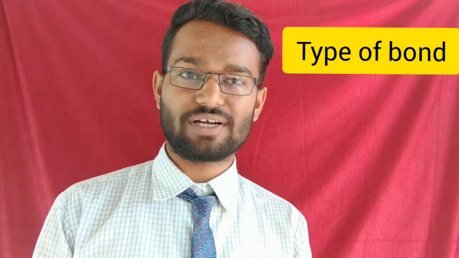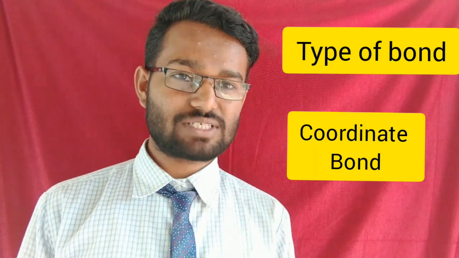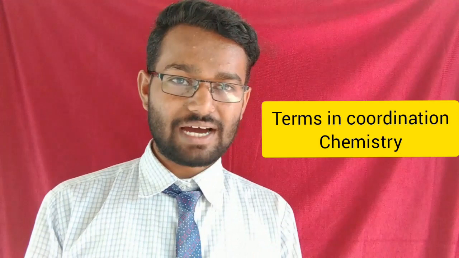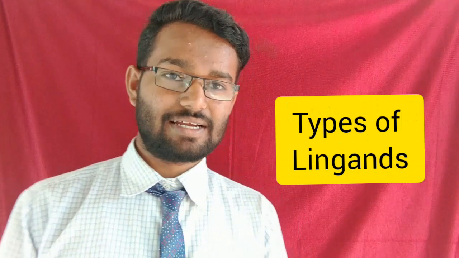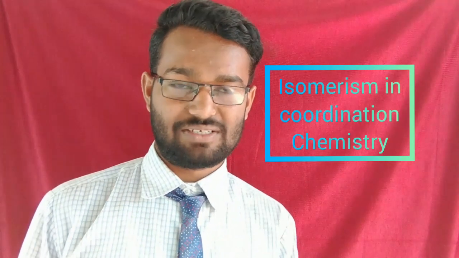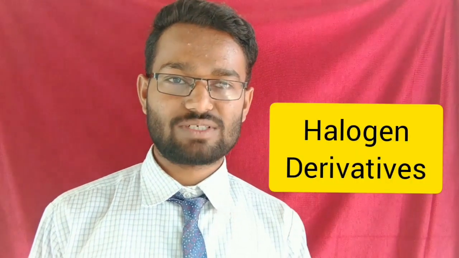Next, chapter number 9 from coordination chemistry, known as coordination compounds. Coordination compounds are the compounds formed by coordinate bonds. A coordinate bond is another type of chemical bond. We have seen ionic bond and covalent bond in the previous standard, and we also have to learn them in the first chapter, solid state. The main contents of this chapter are terms regarding coordination chemistry, complexes, ligands and types of ligands, types of coordination compounds and their chemical properties, and isomerism in coordination chemistry.